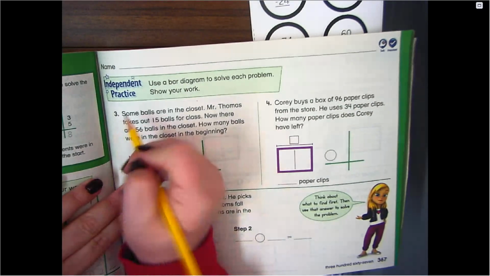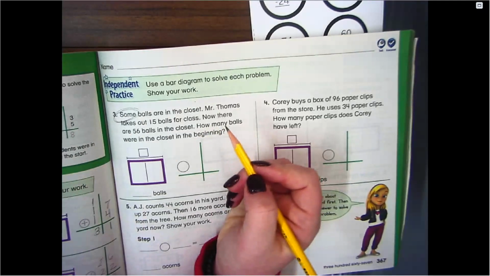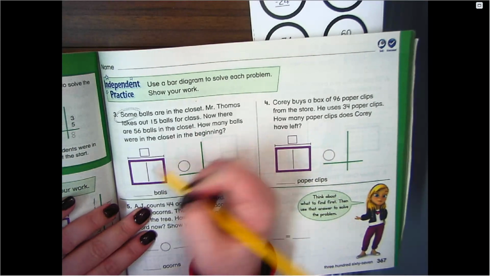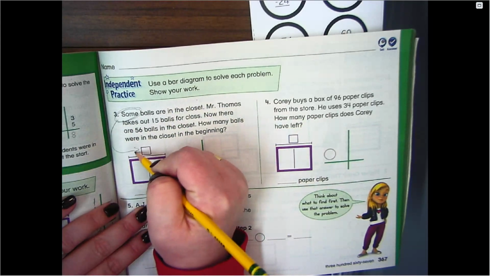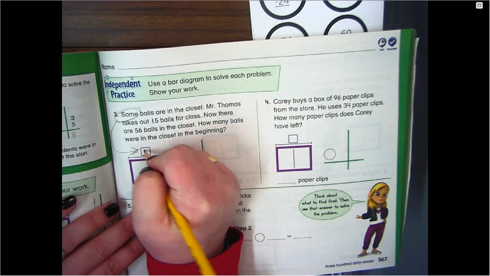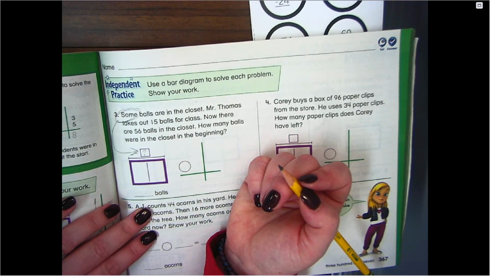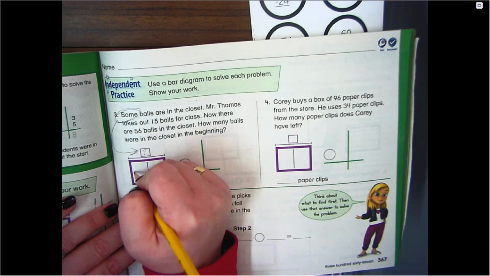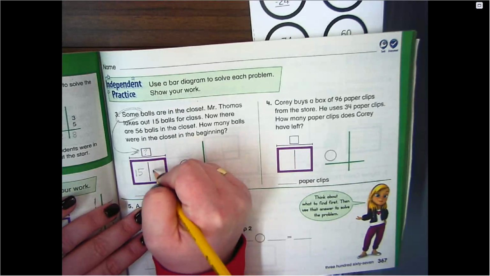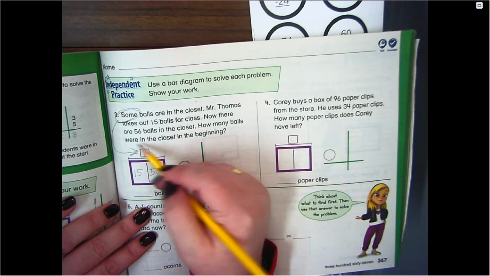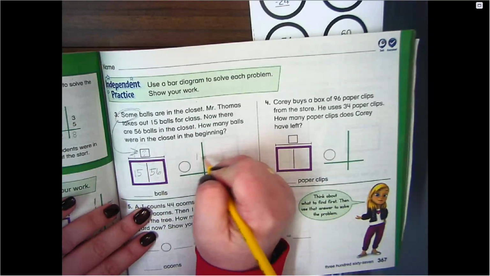Number 3 says, some balls are in the closet. Mr. Thomas takes out 15 balls for class. Now there are 56 in the closet. Well, knowing that we're starting with some tells us that we are looking for the mystery number, which is the total number of balls. He takes out 15. 56 are left. If we have two parts, that means we're looking for the whole, we can add.